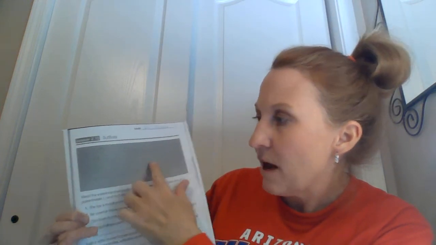So that's one suffix. The other suffix that we're going to work with today is the suffix en. The suffix en means made of or to make. If a base word ends with an E, drop the E before adding the en. For words that have a short vowel sound and end in a consonant, double the consonant before adding en.